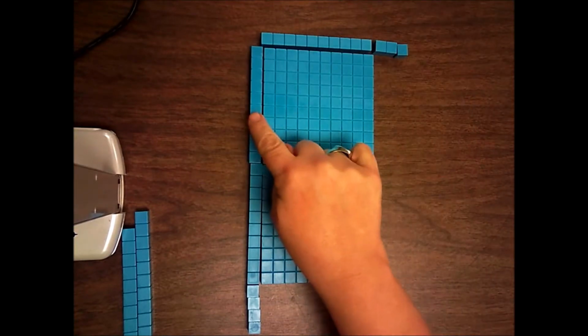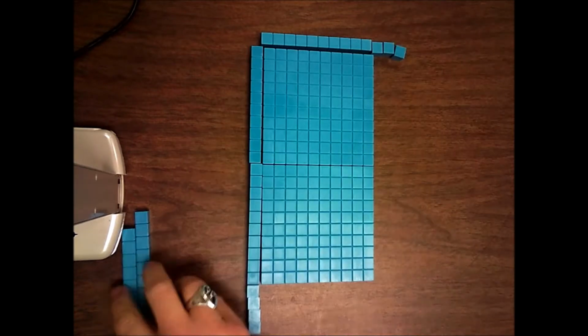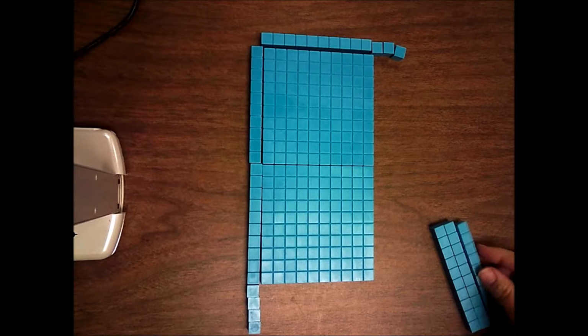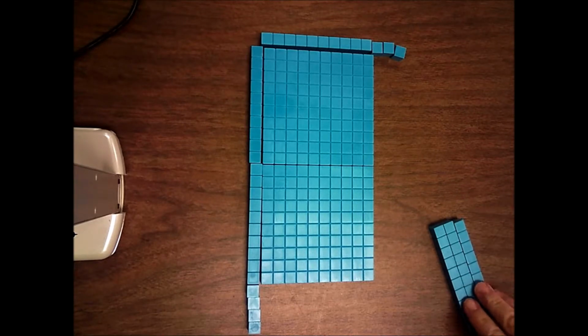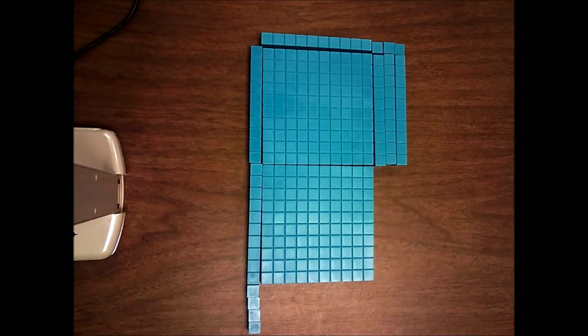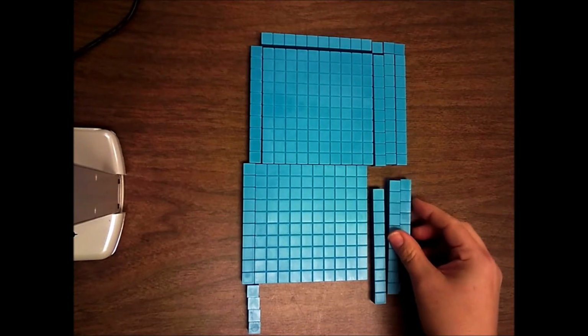And then 1 whole times 3 tenths, it's actually 2 wholes times 3 tenths, which is what's going to give us 6 tenths here.